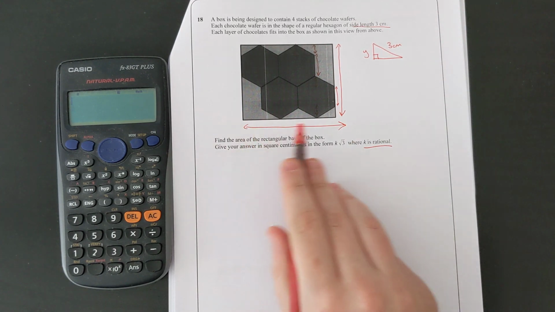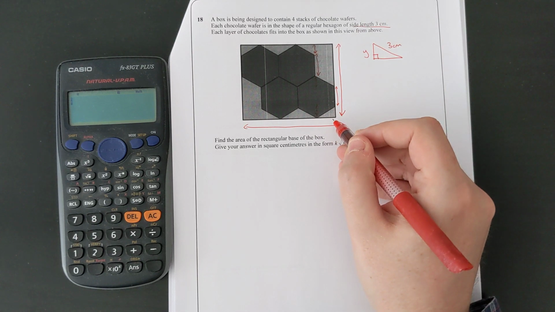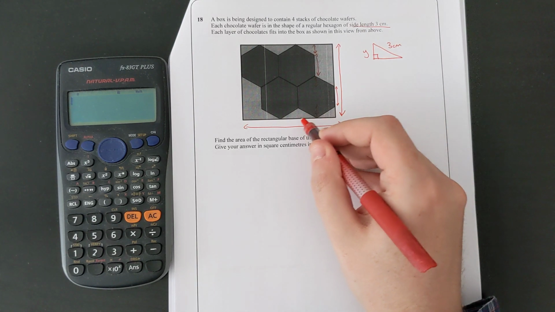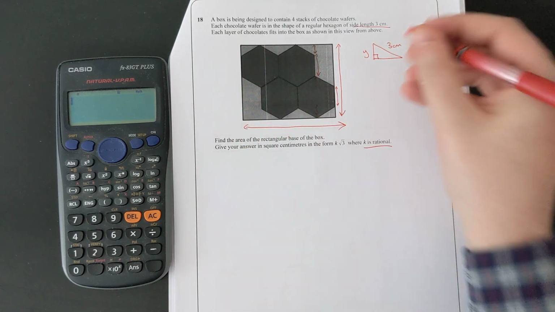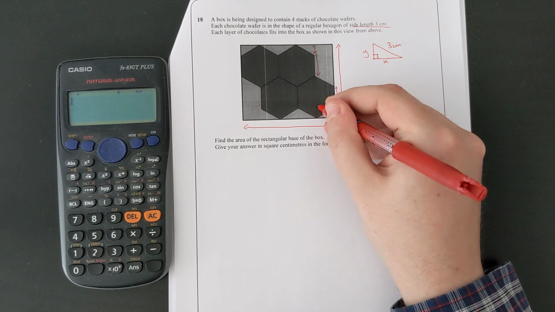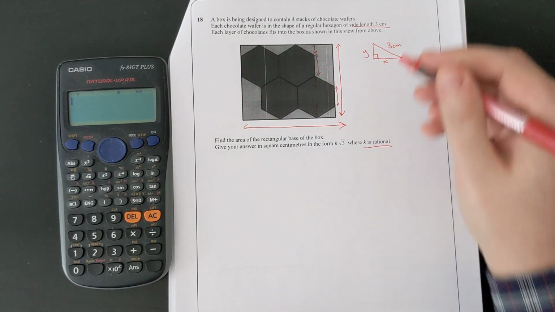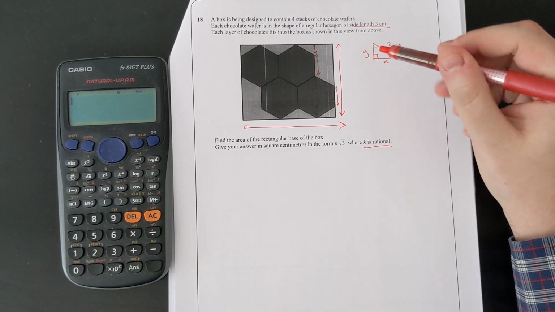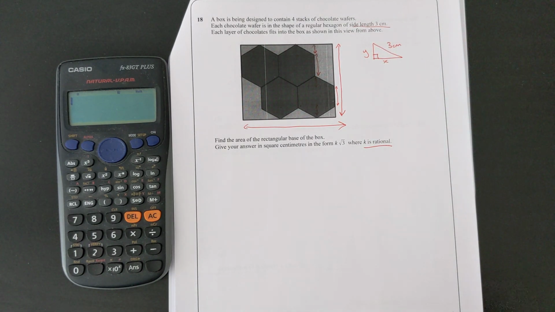I also look at my base, and I see for my base, if I'm counting along, well, my base is actually made up entirely of these, again, these triangles, but now this length here, which I'll call x. So I have 1, 2, 3, 4, and then 5 of those x's in a row. So I've basically worked out what I'm going to do here. I need to find y and I need to find x.